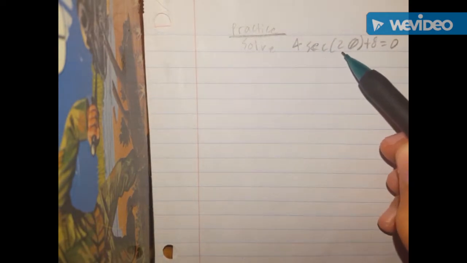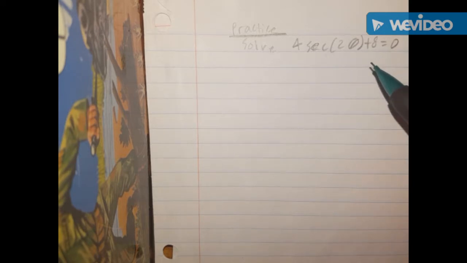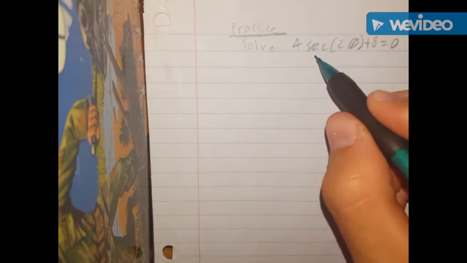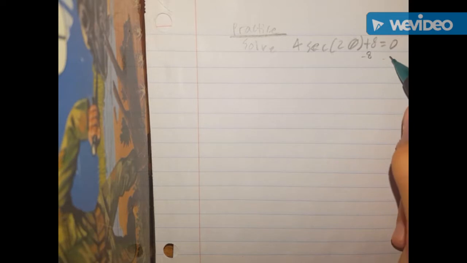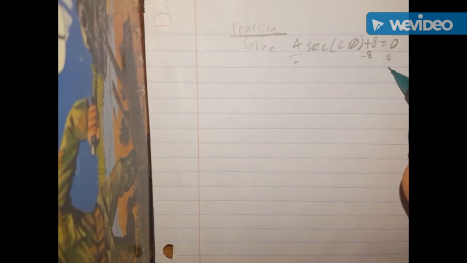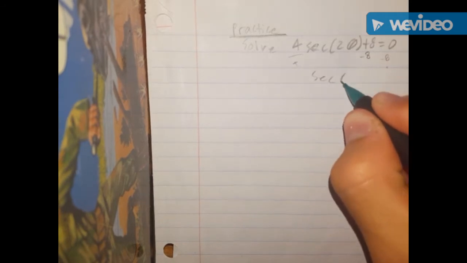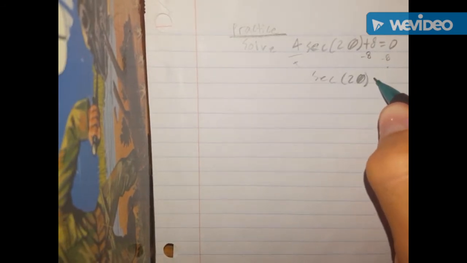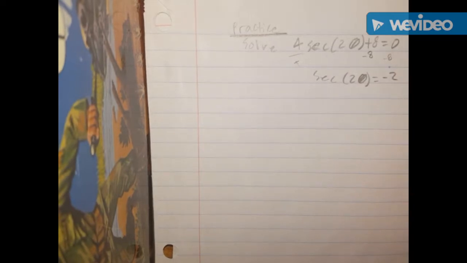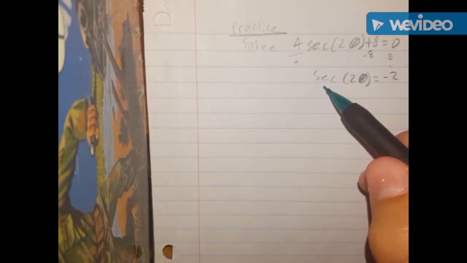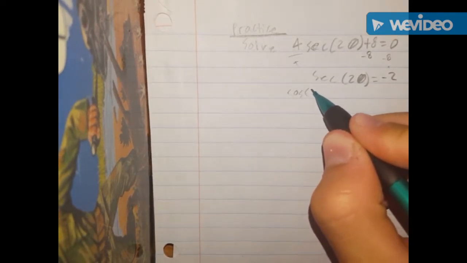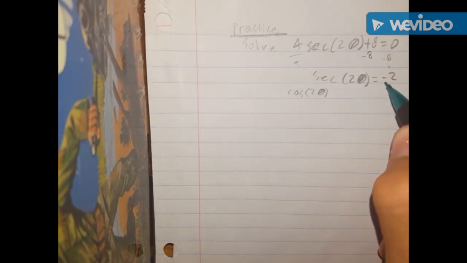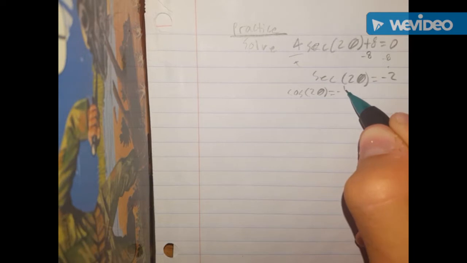And now for this one, we're going to solve 4 secant 2 theta plus 8 equals 0. And again, we're going to isolate the secant 2 theta. So we're going to subtract 8, and then divide by 4 on both sides to get secant 2 theta equals negative 2. And then it's hard to work with secant, so we're going to use the reciprocal, which is cosine. So cosine 2 theta equals the reciprocal of this side, which is negative 1/2.